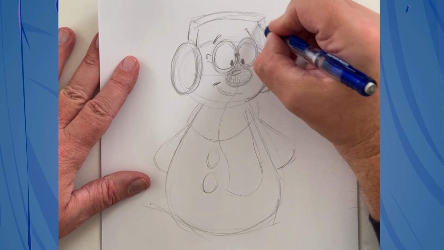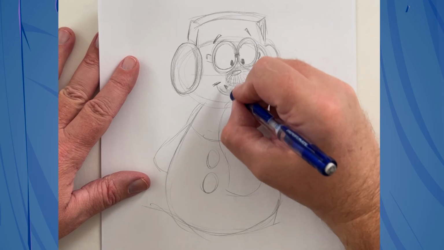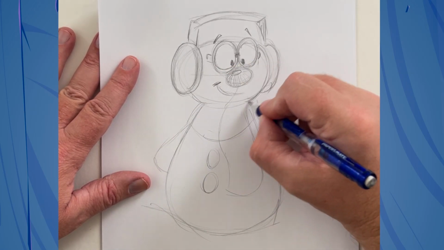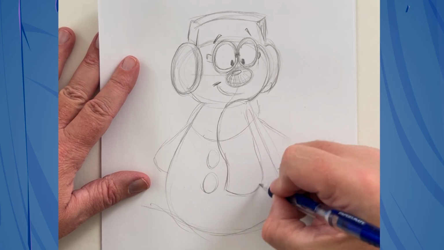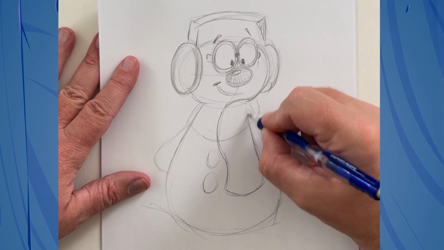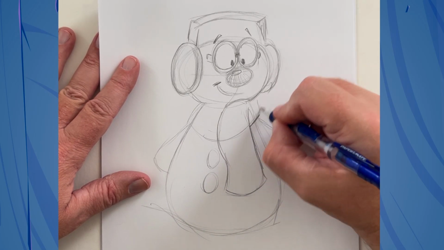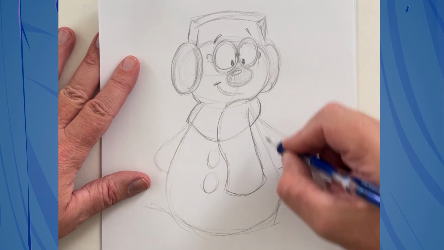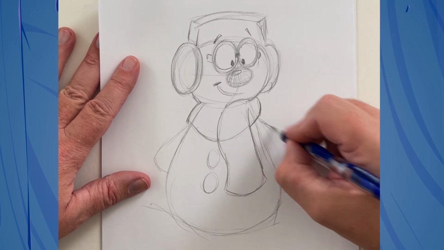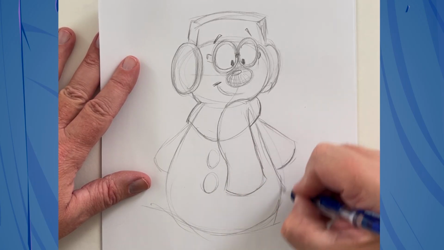The top of the little... There we go, underneath his neck. There, I get his little scarf. There's a little scarf overlapping there. And I'm not going to erase some of the lines, because when I clean it up, I can worry about that later, because this is just a little thumbnail sketch.